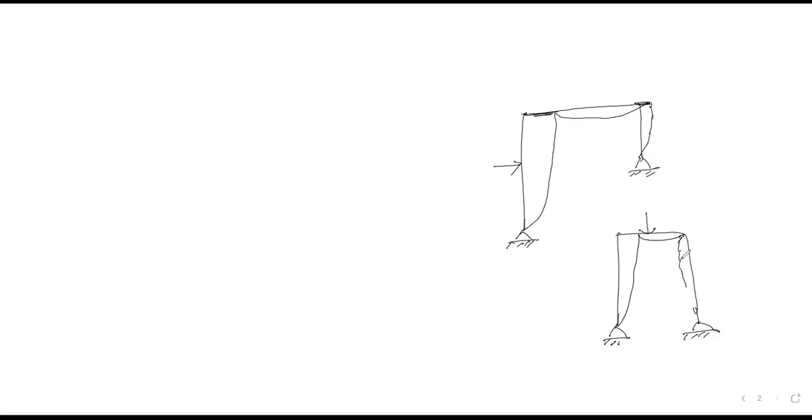ये रैंडम ही मैंने ड्रॉ किया हुआ है, ऐसा कुछ होगा. जस्ट बिहेवियर अंडरस्टैंड कीजिए. यहाँ का जो स्वे है और यहाँ का स्वे नलीफाई हो जाएगा. लेकिन आपके सपोर्ट सेम हैं, लेकिन मैं हॉरिजॉन्टल फोर्स अप्लाई कर रहा हूँ. इन दैट केस यस इट विल बी अ डिफॉर्म. इस केस में स्वे होगा सर. ठीक है, पता चला क्या बोल रहा हूँ मैं?